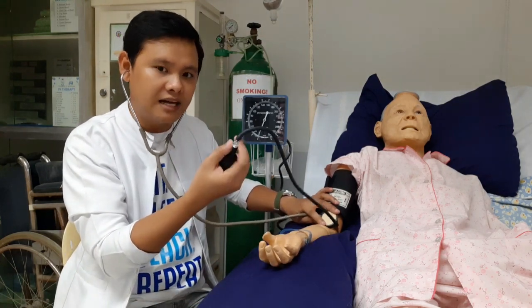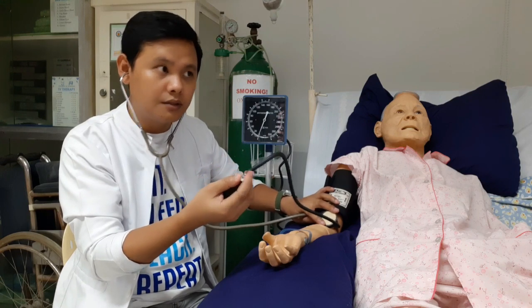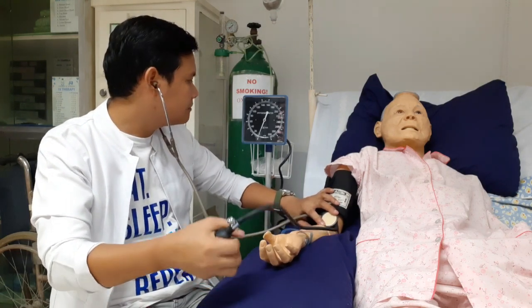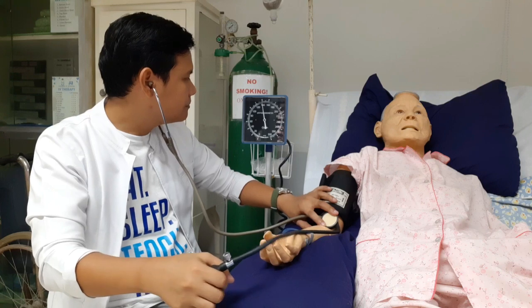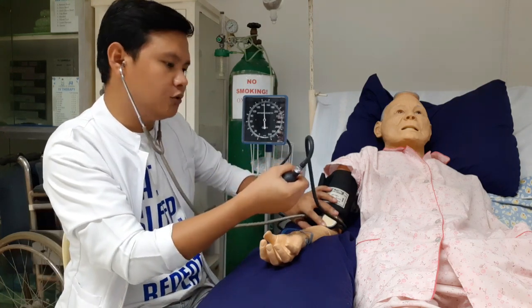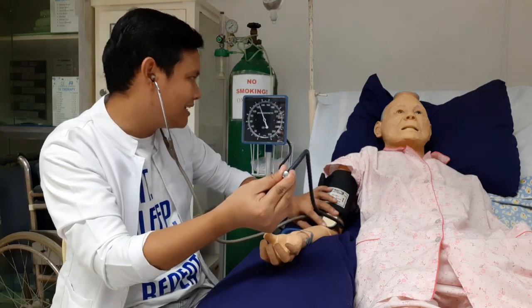Lock the valve. And then, pump hanggang umabot tayo sa may 150. And then, dahan-dahan natin i-open yung valve counterclockwise. Tandaan, dahan-dahan lamang dapat.